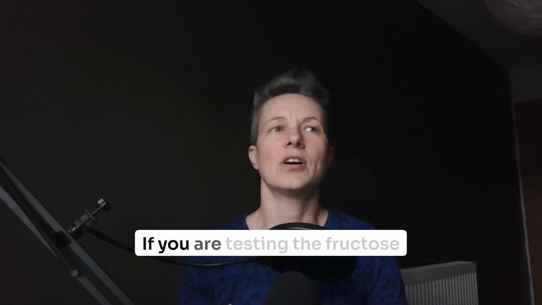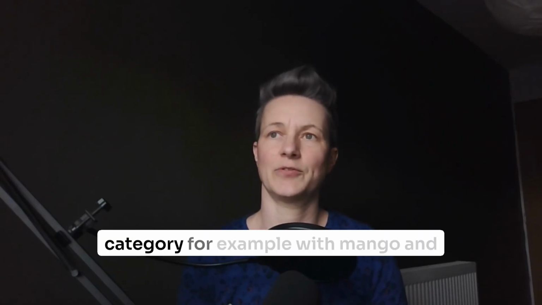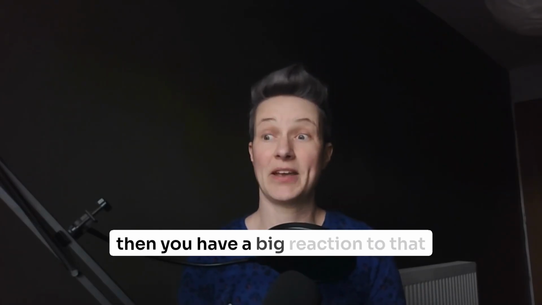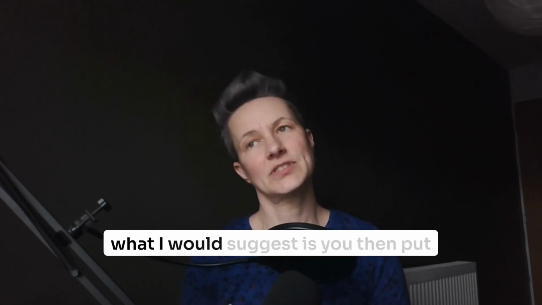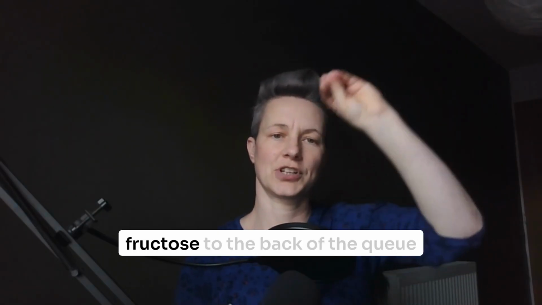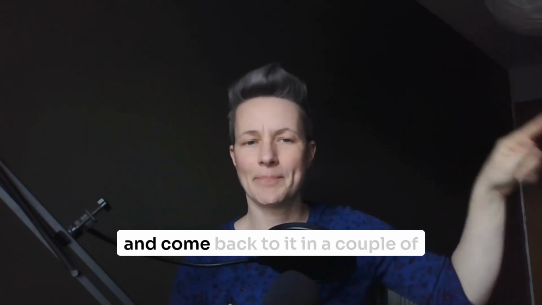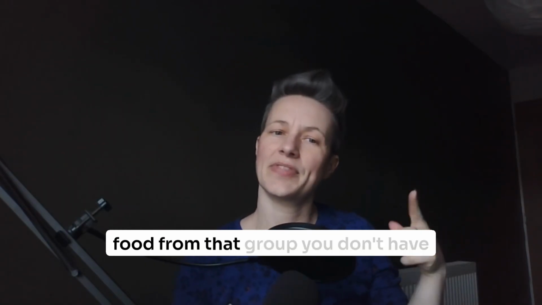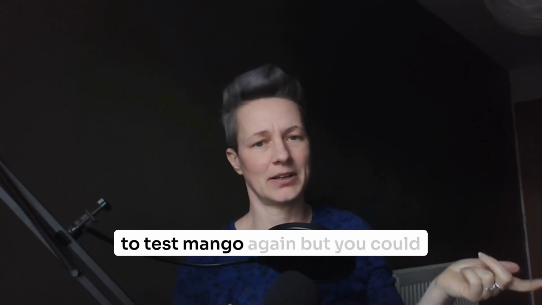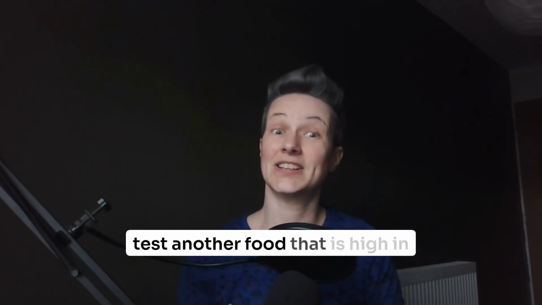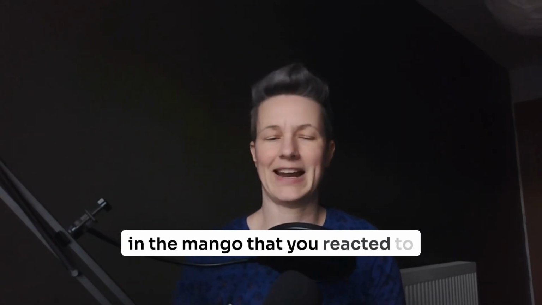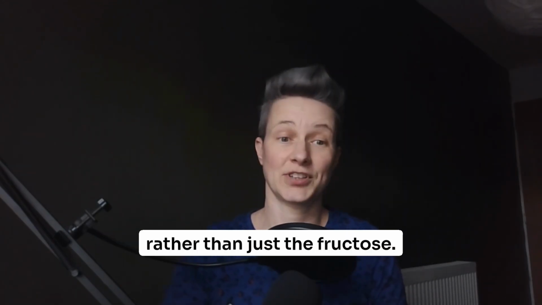If you are testing the fructose category, for example, with mango, and then you have a big reaction to that, what I would suggest is you then put fructose to the back of the queue and come back to it in a couple of weeks, and we'll test it with another food from that group. You don't have to test mango again, but you could test another food that is high in fructose, because it might be something else in the mango that you reacted to rather than just the fructose.